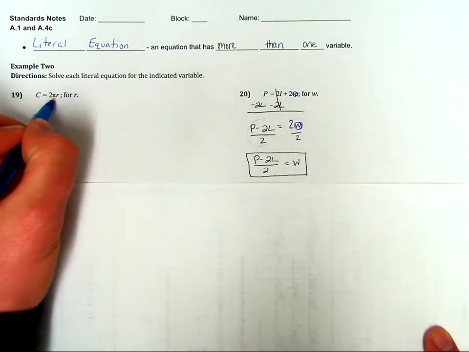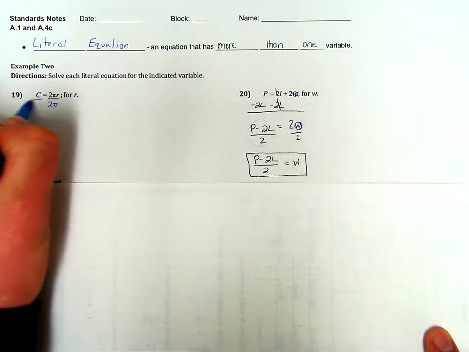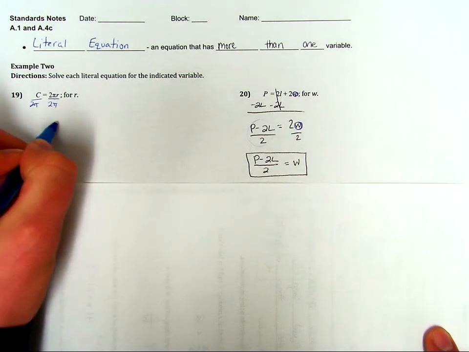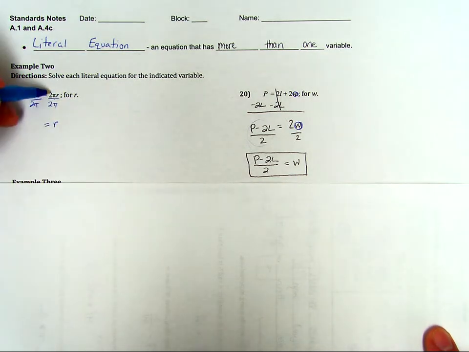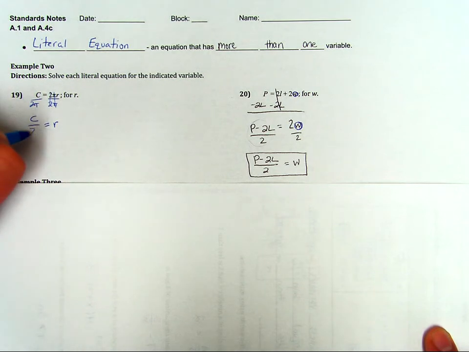Okay, when you solve for R, you need to divide by 2 pi. That's going to be R equals, 2's cancel, pi's cancel. We have C divided by 2 pi.